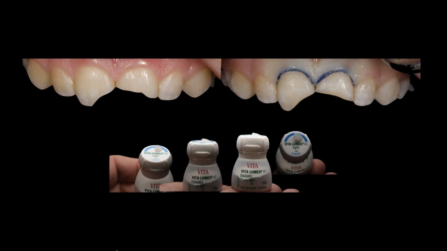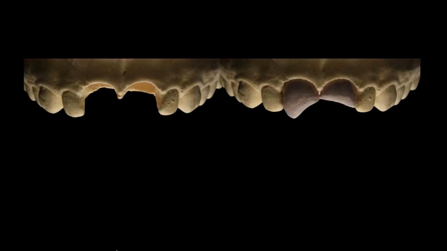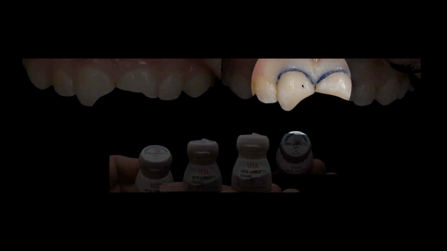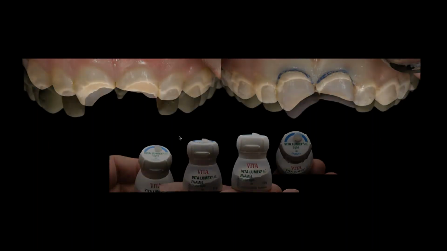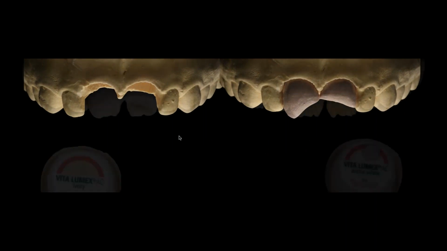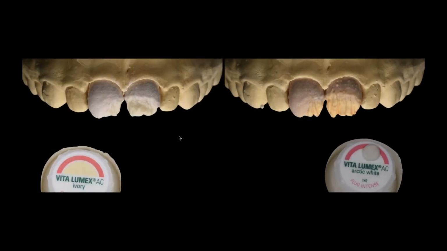So I used my new Lumex AC kit for this. And the beauty of this is actually, you know, it's funny when I see this picture, I'm not sure why the doctor packed cord here. He didn't need to. We're not going to restore anywhere near there. We're only restoring the areas that are missing, but it's kind of funny. So these are going to be treated as refractory dies, and I'm going to lay them as full veneers, micro veneers.